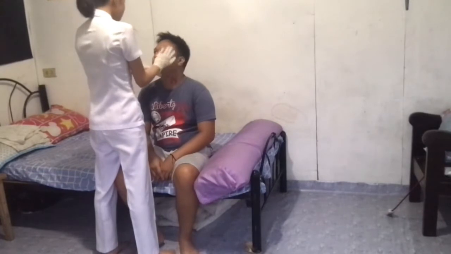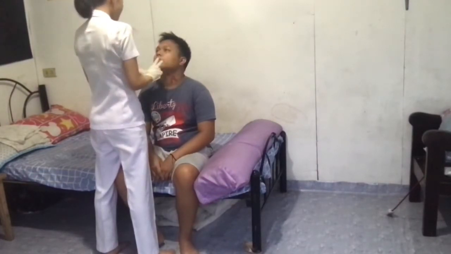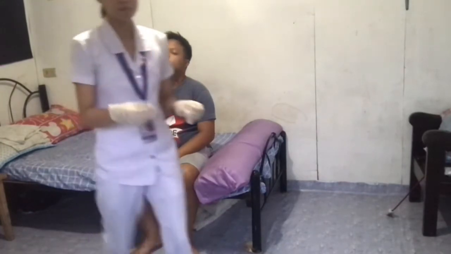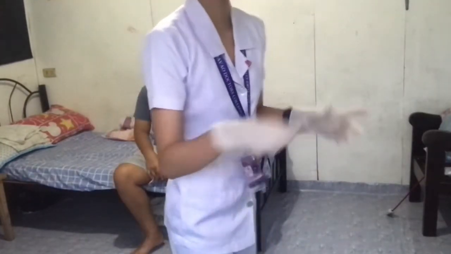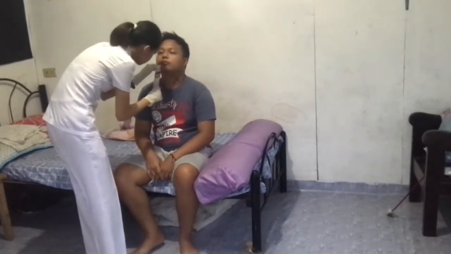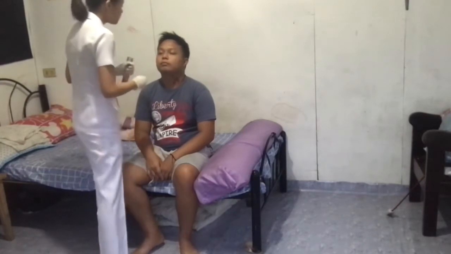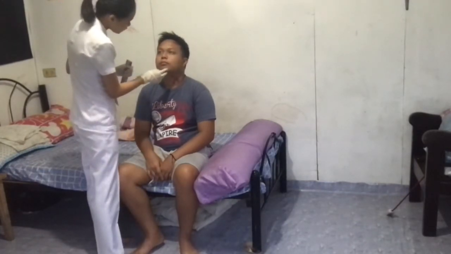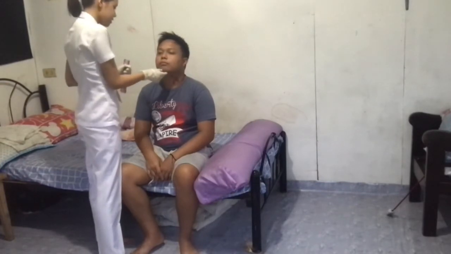Okay, starting off, I already see that you have 2 moles under your jaw. It is flat. Let me measure it. Okay. So both of these moles are under 0.2 centimeters. The borders are regular and it is symmetrical.